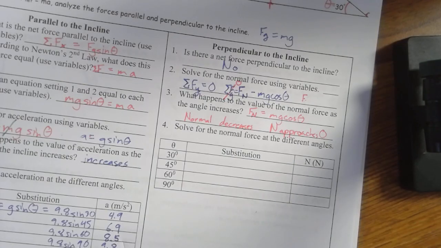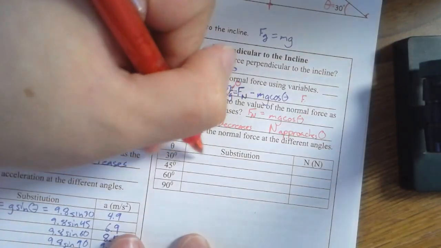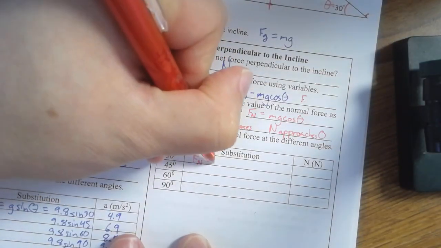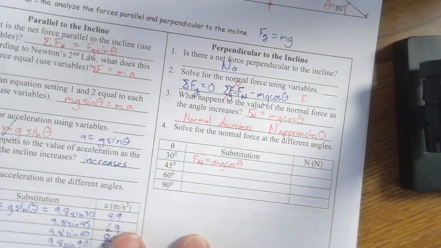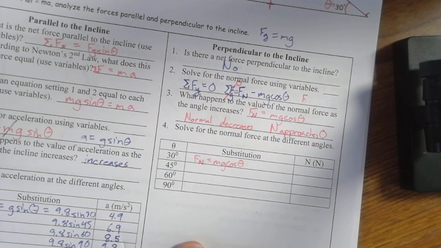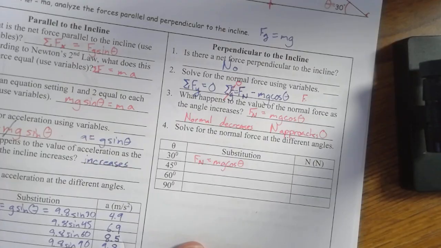So Mr. K, does it cap out at like 45 degrees? Where's the maximum amount? Let's actually solve for it then. We said that force normal equals mg cosine theta. And so really, cosine maxes out when the angle is 0.